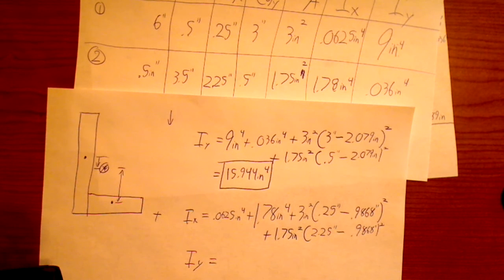All right, so 0.0625 plus 1.78 plus 3 times the difference between 0.25 and 0.9868 squared plus 1.75 times the difference between 2.25 and 0.9868 squared.